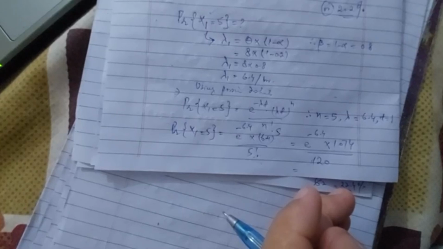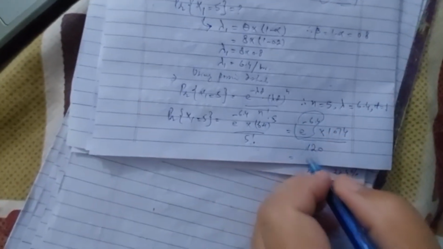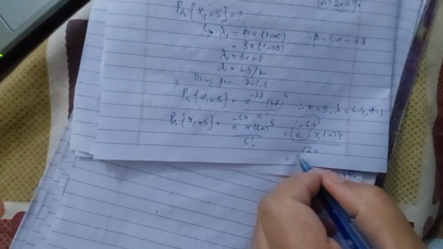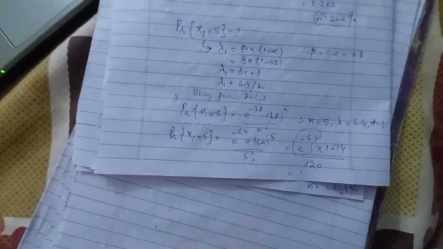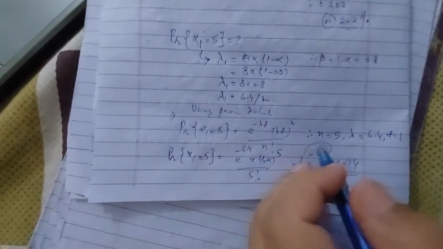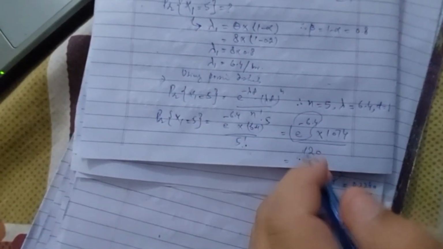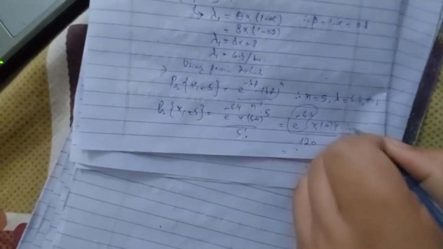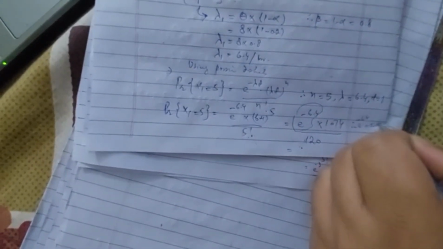So calculating this, e raised to the power minus 6.4 is equal to 0.0016.